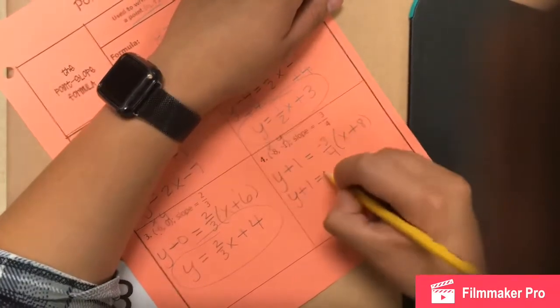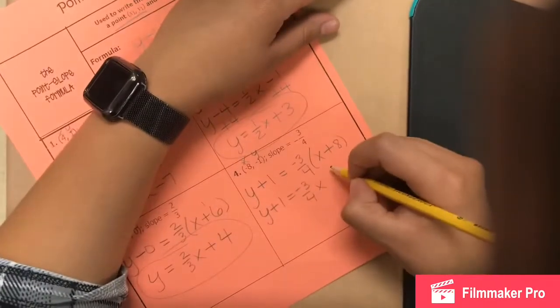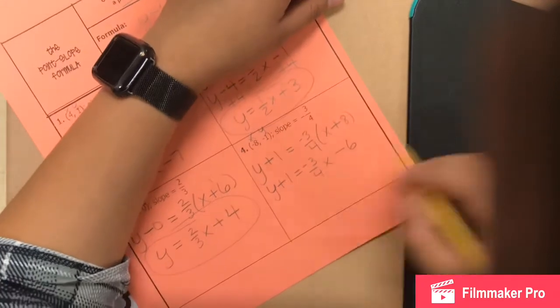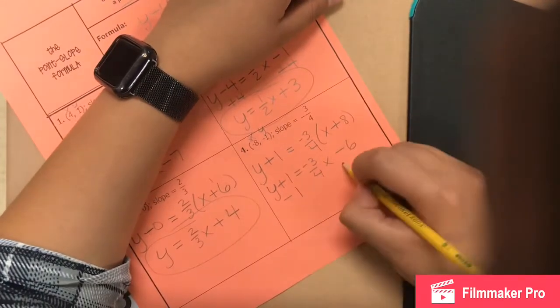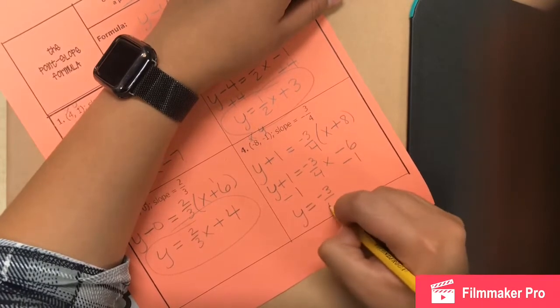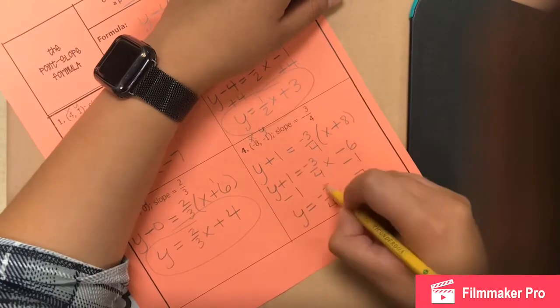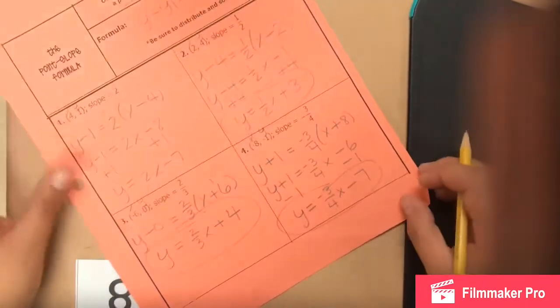So then I distribute and then move. So -3/4 x, -3/4 times +8 is -6. Then I want to subtract 1 to get y by itself. So I have y equals -3/4 x, -6 minus 1 is -7. So watch your adding and subtracting there.